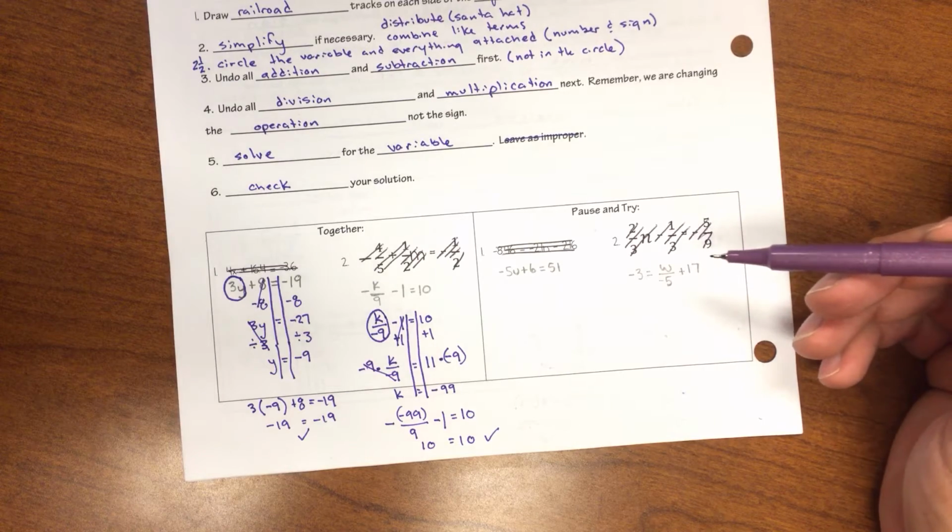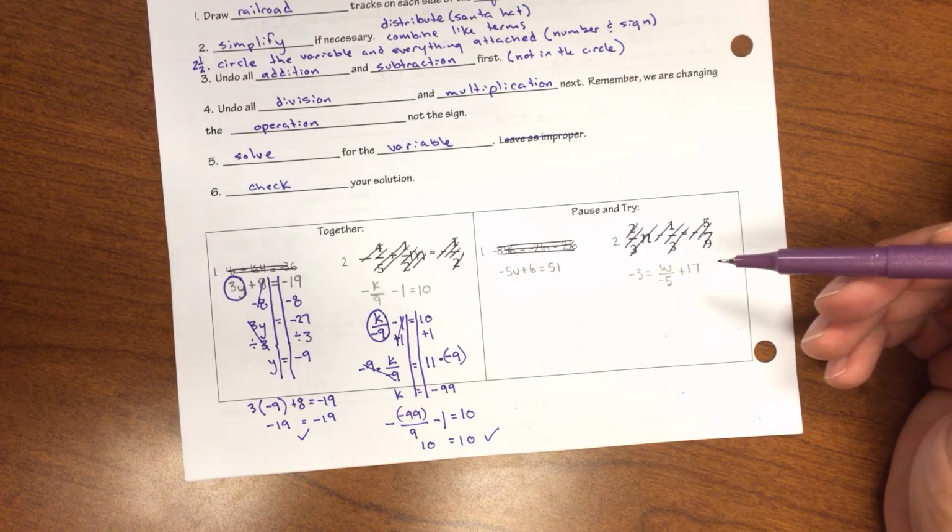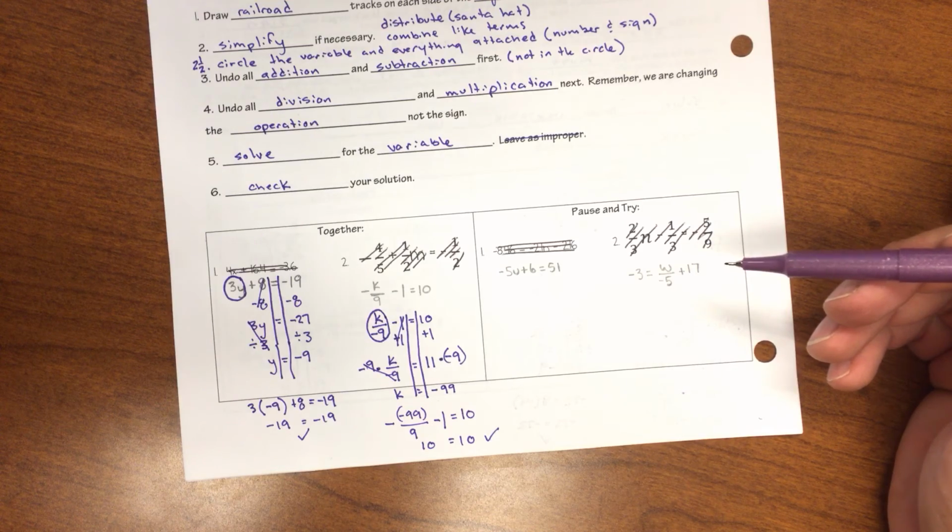So rewrite problems 1 and 2 on your pause and try. I want you to solve those problems and then bring them up to me at the table. As long as everything looks good, we'll get you moving on and practicing with the homework.